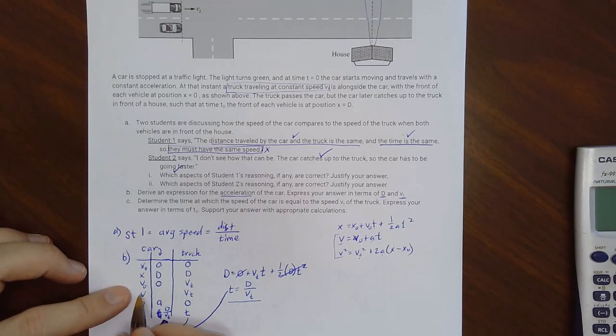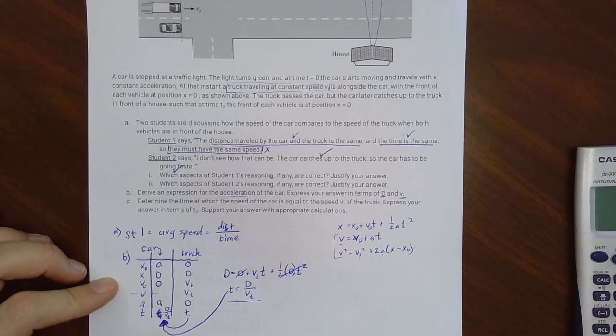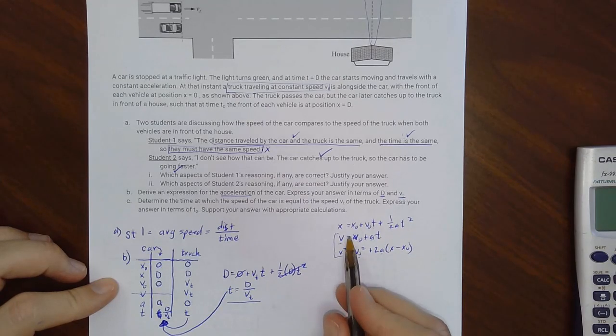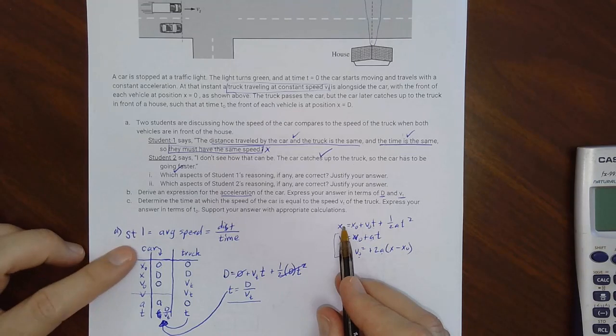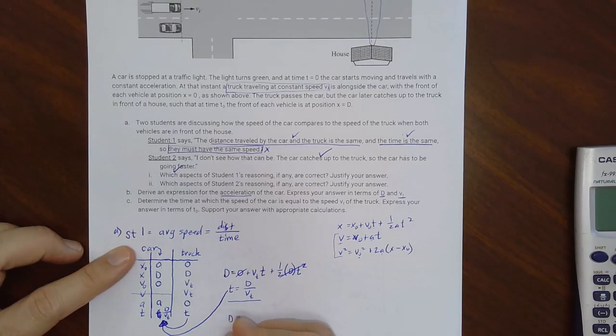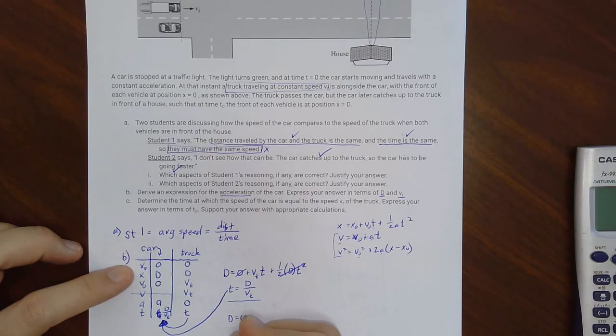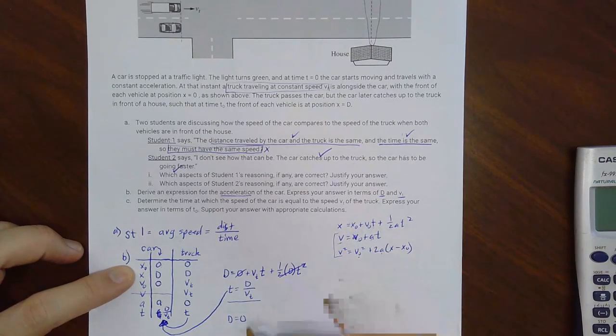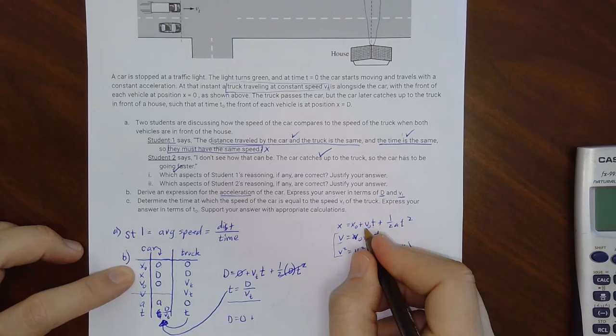I still don't have the final velocity of the car, so let's take that guy out. If we take out the final velocity of the car, then we don't want either of these. We're actually going to go right back to the same equation, but now we're going to use it for the car. So for the car, we're going to have d equals x naught, which is 0, plus v naught t.